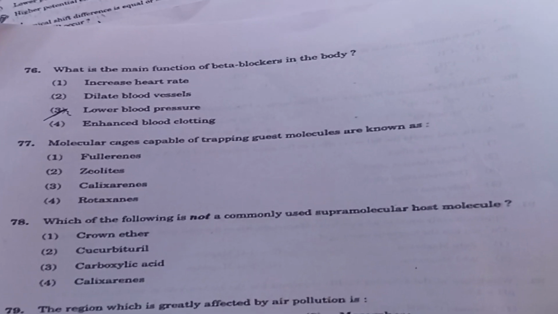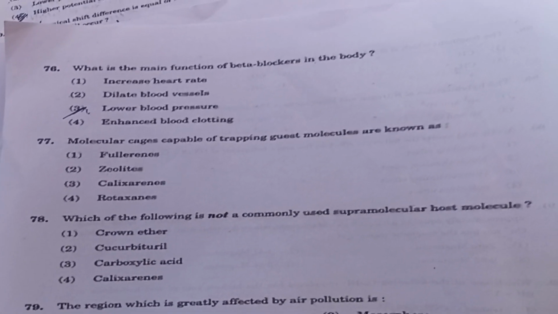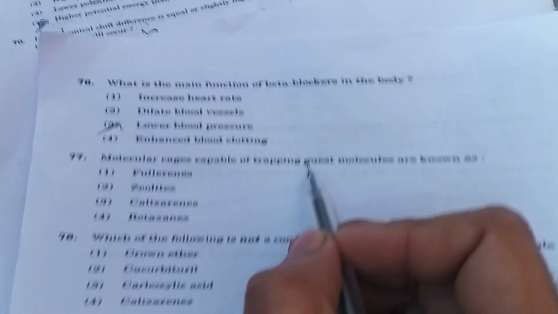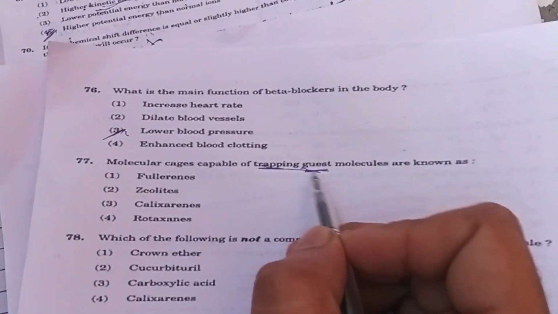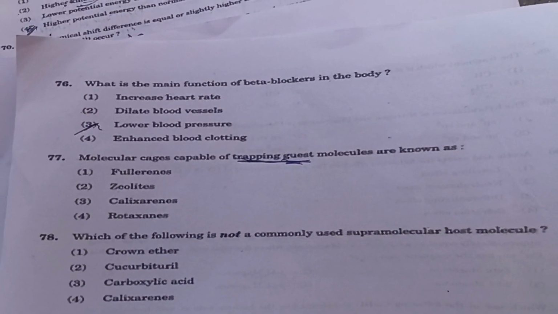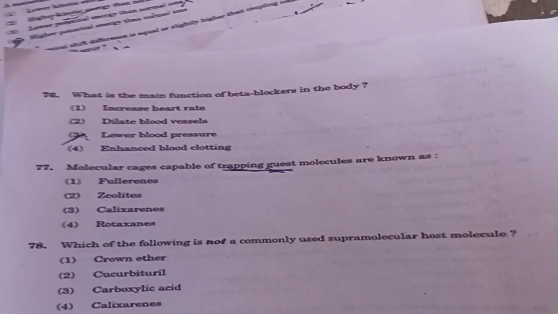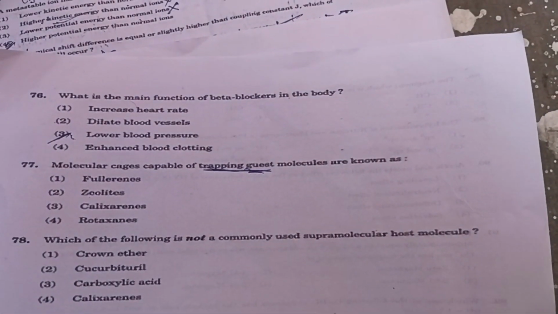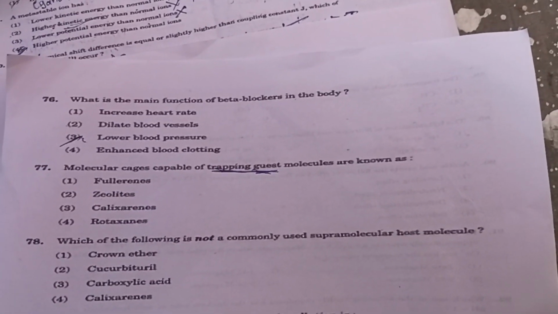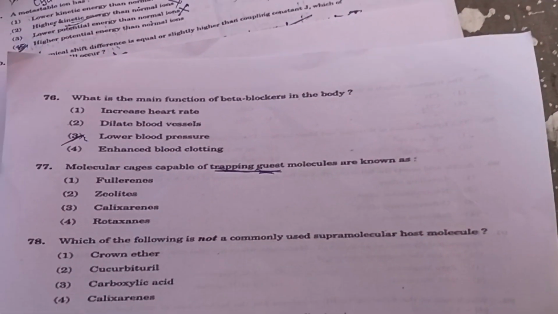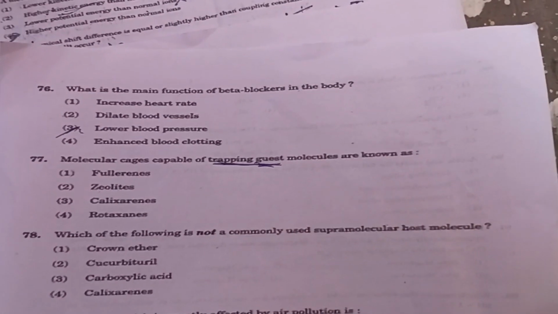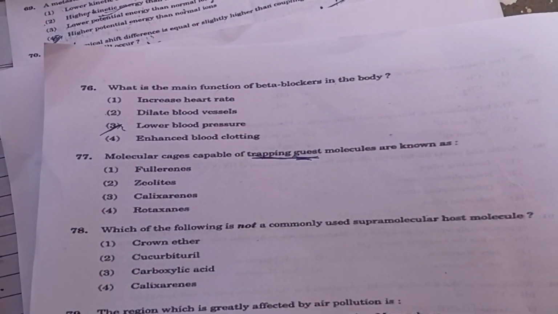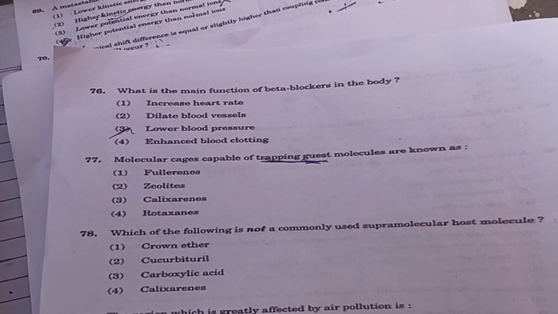So next will be the 77th question. Molecular cages capable of trapping guest molecules are known as what? So they are asking about the trapping of guest molecules. The first is fullerenes, which are closed carbon cages. Fullerenes can encapsulate atoms, just atoms, but not guest molecules. They are not capable of caging the molecules.